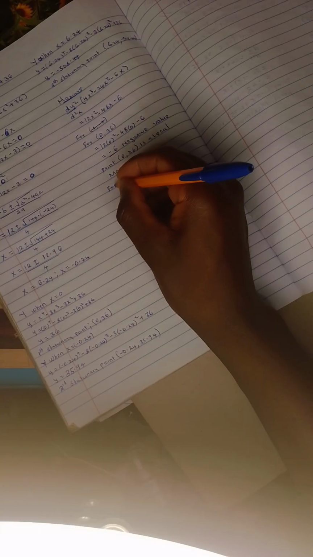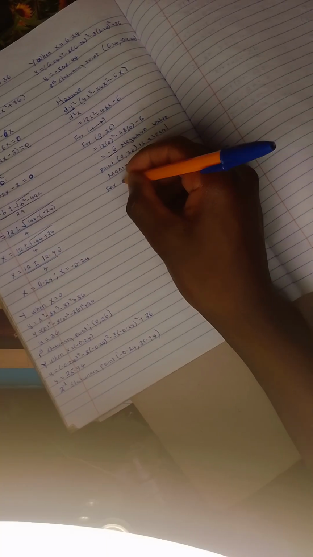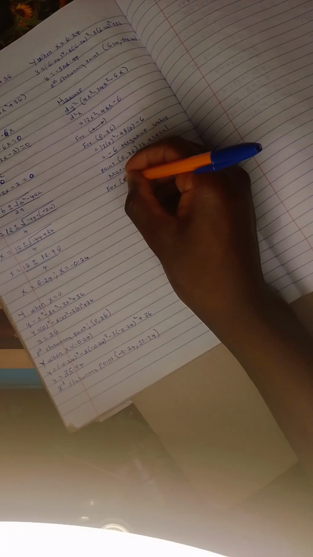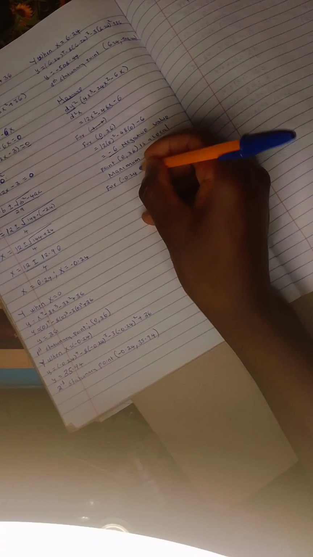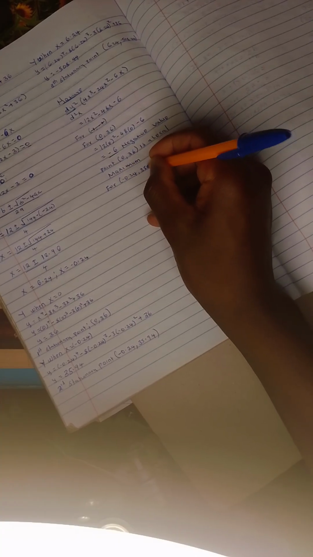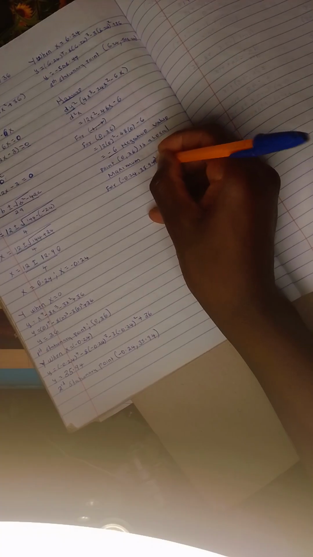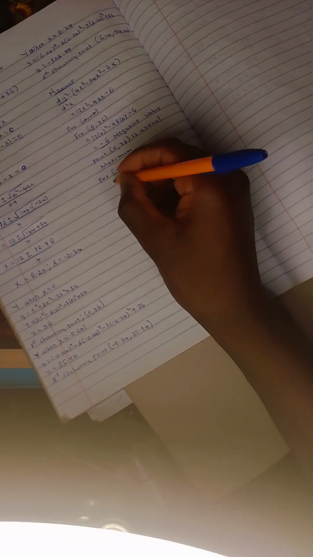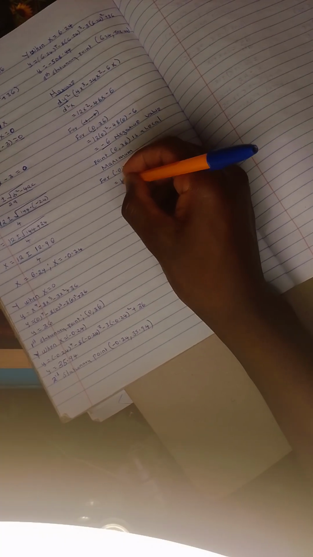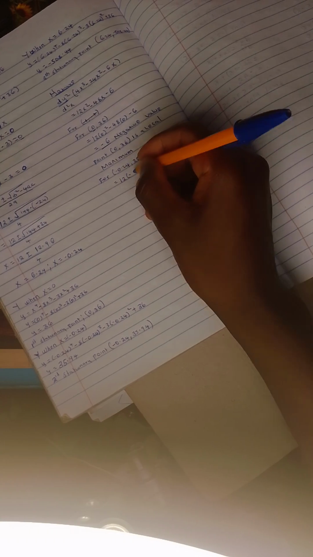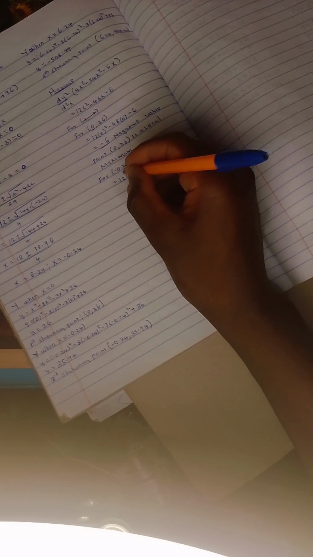So for point negative 0.24, 35.94, we take 12 and substitute the x coordinate.